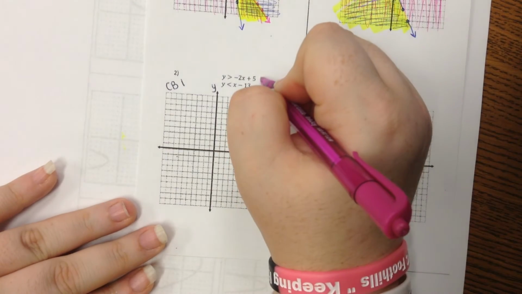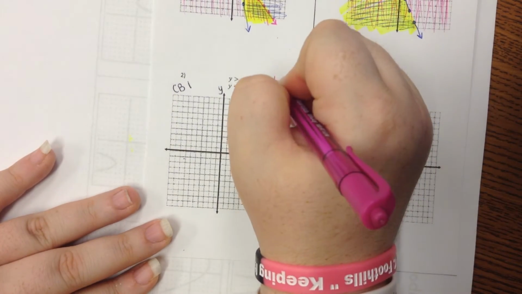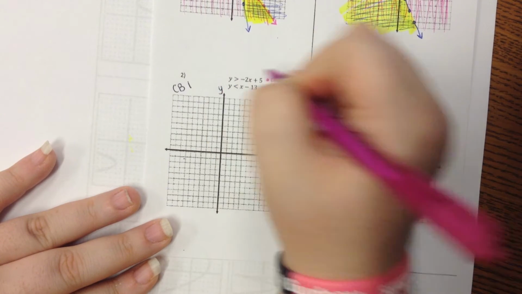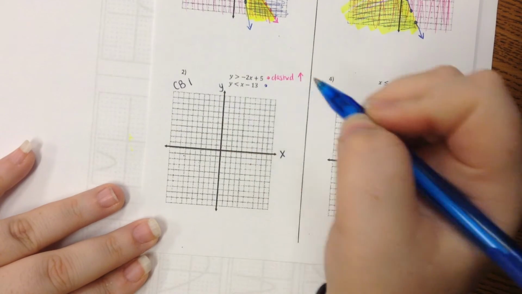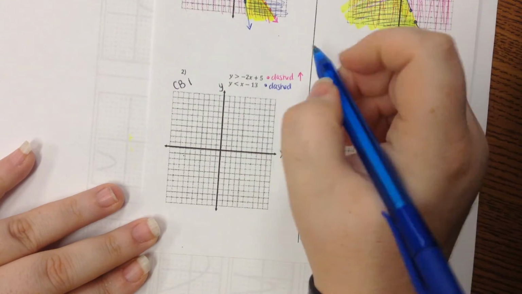So again, pink is the first one. This is just greater than, so this will be a dashed line. And it does say greater than, so it will be graphed up, or it will be shading up. On the blue one, it says less than, so this will also be a dashed line. And since it is less than, it will be shading down.